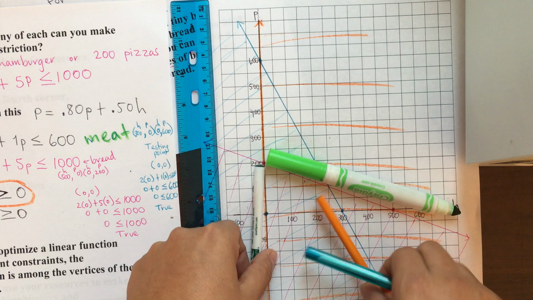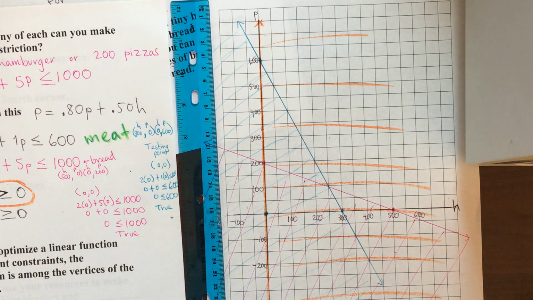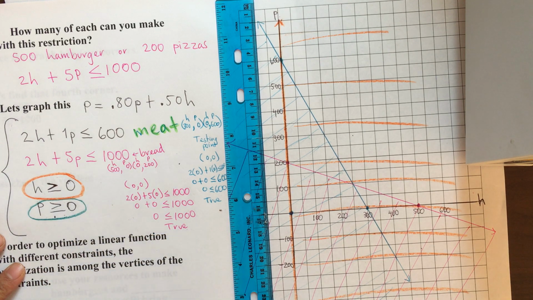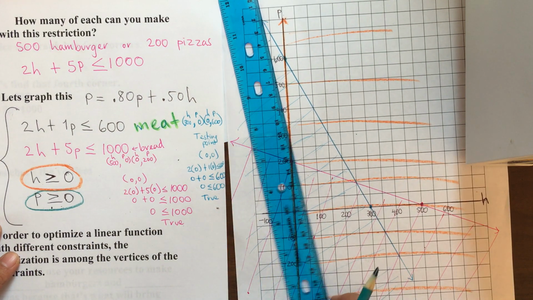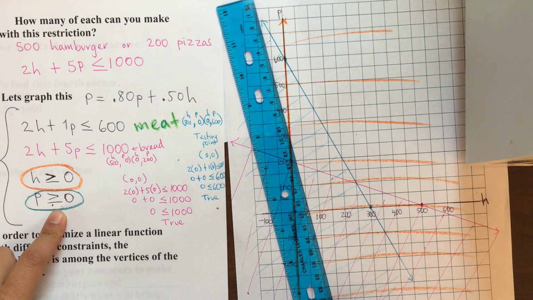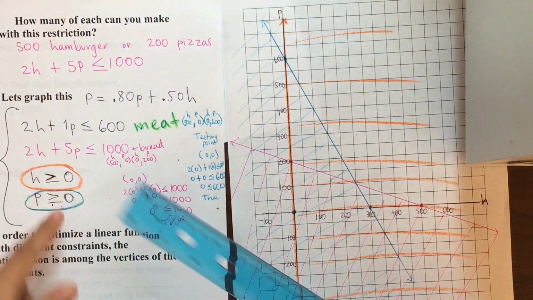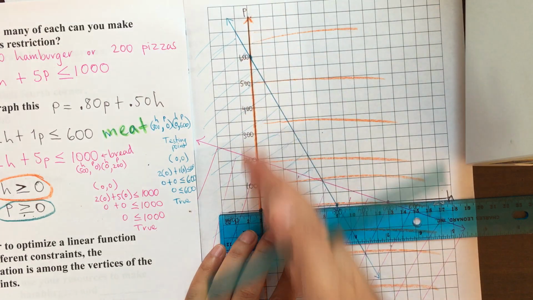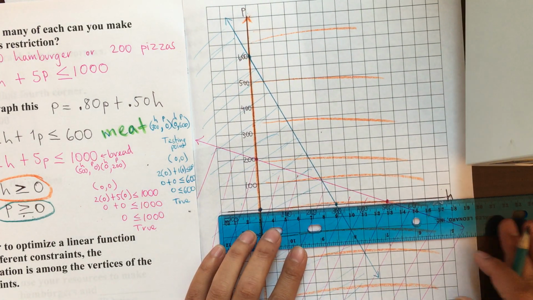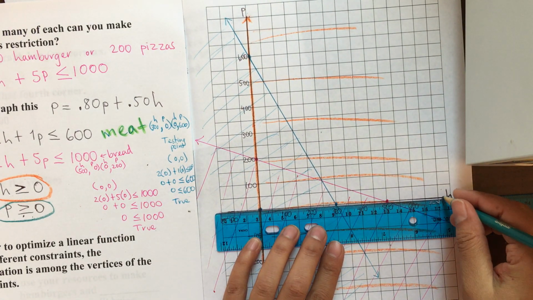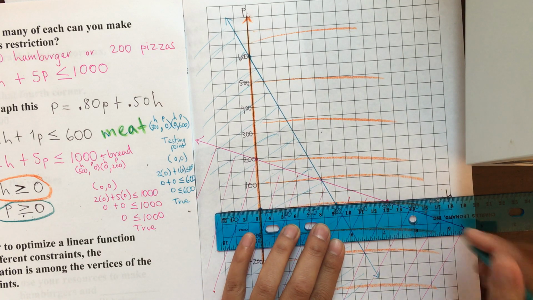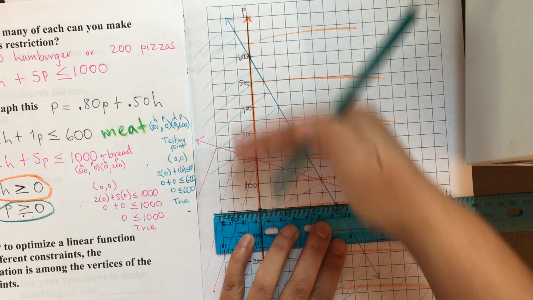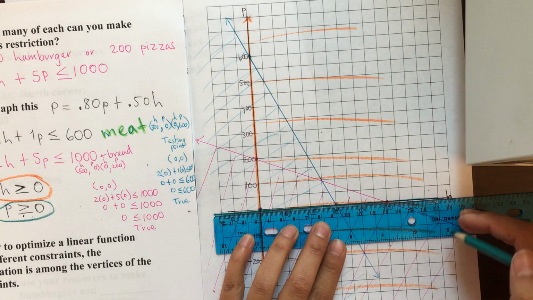But let me graph it. Hopefully you can see the difference. This is teal. P is greater or equal than 0. This is my P, so I got it right there at 0. And it means that my pizzas produced are greater than or equal to 0.